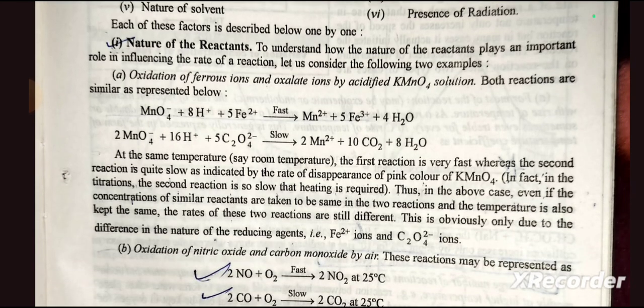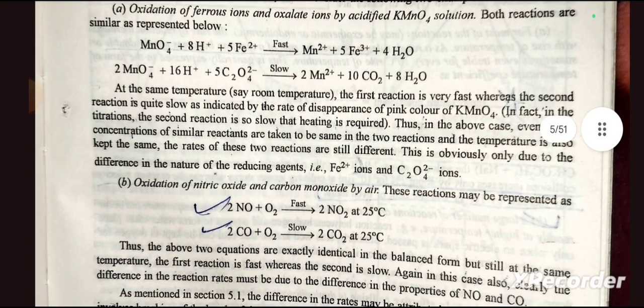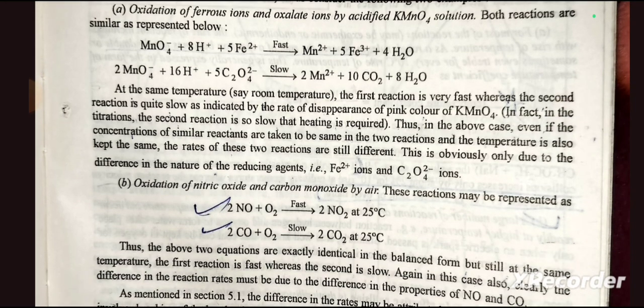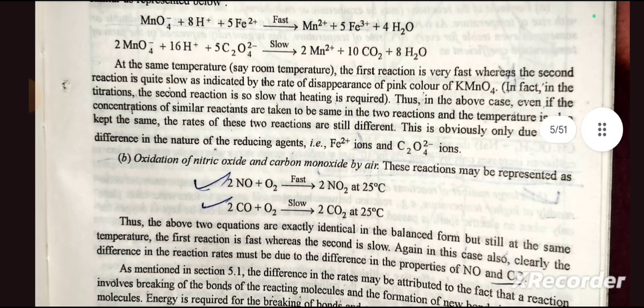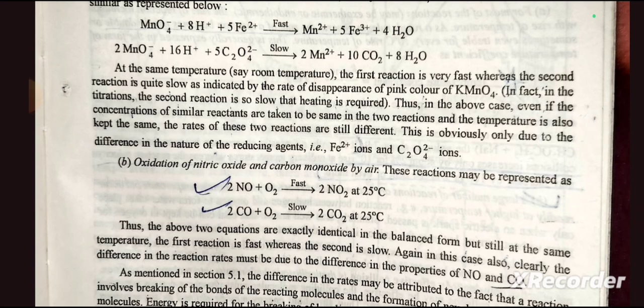MnO4⁻ + 8H⁺ + 5Fe²⁺ → (fast) Mn²⁺ + 5Fe³⁺ + 4H2O. 2MnO4⁻ + 16H⁺ + 5C2O4²⁻ → (slow reaction) 2Mn²⁺ + 10CO2 + 8H2O.